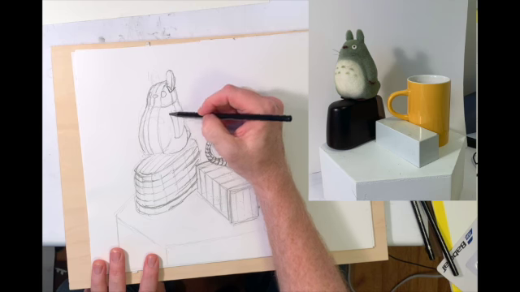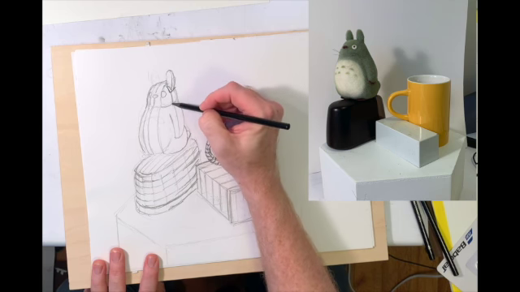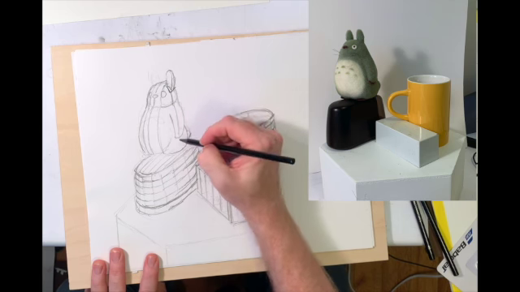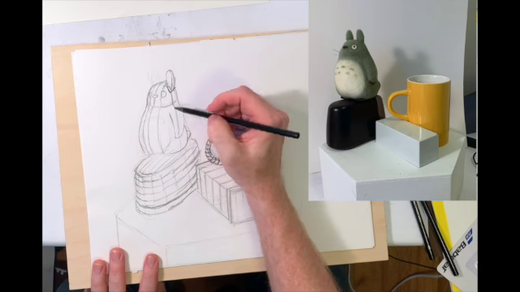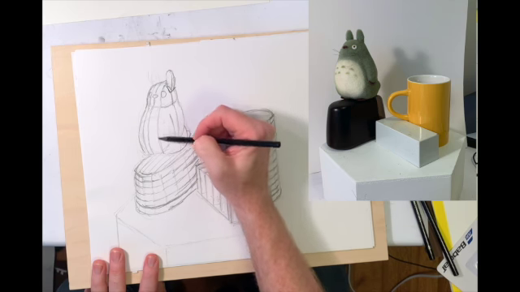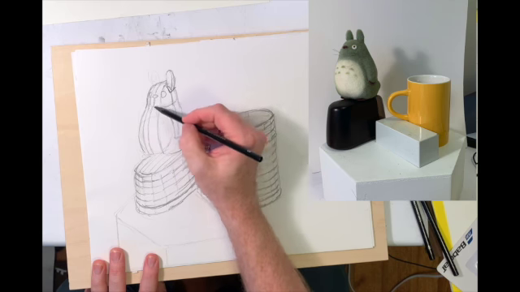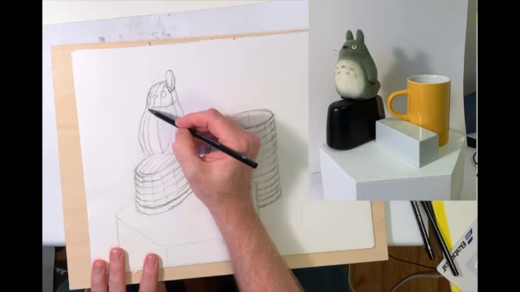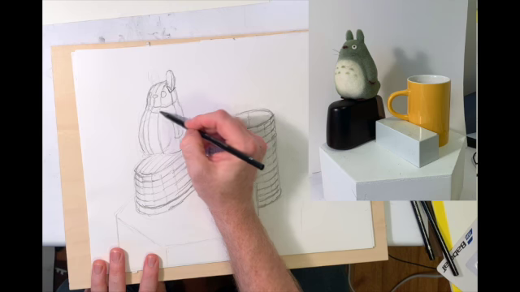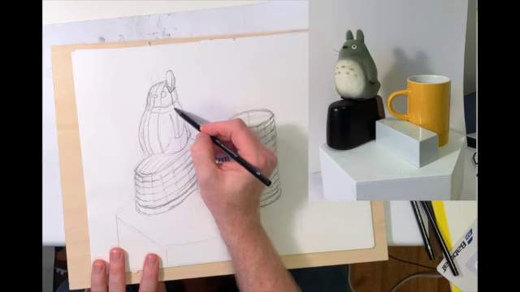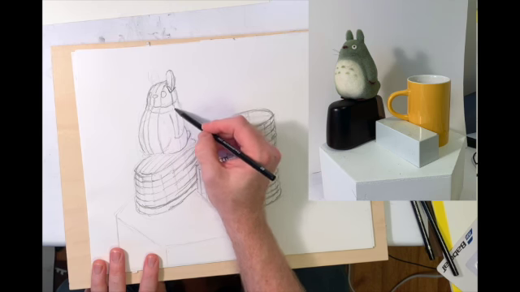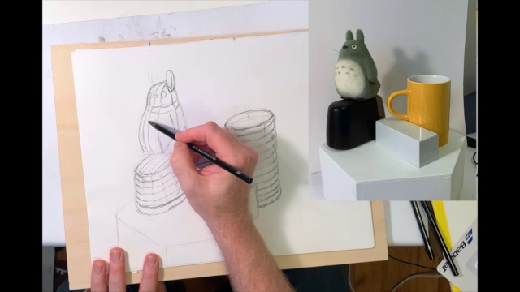So again, I'm just sort of imagining these lines cutting across his body, different directions. So that's probably enough to get started with these lines that cut across his body. I'm still mostly looking at the form of Totoro himself.